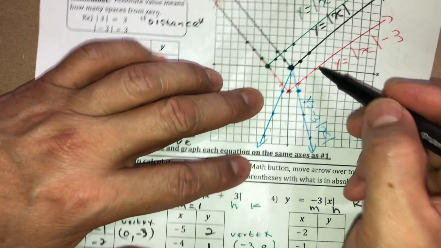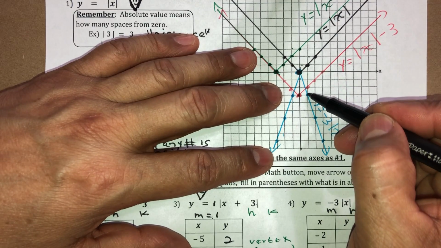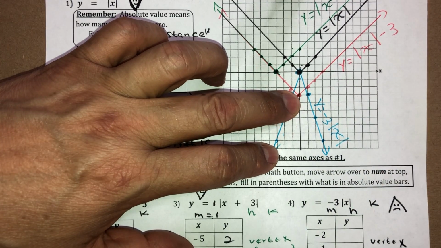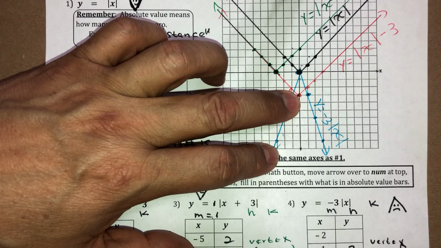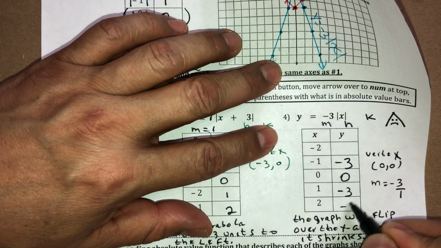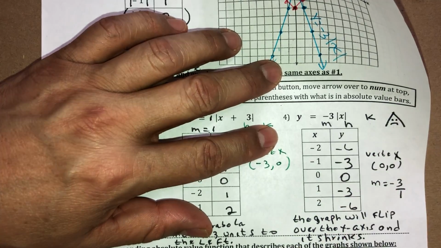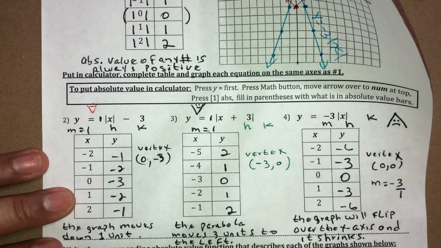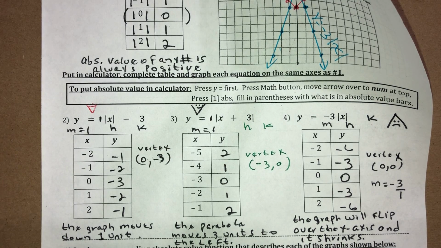When it's +1, y is -3. So -3 here, -3 here. When it's +2, it's -6. So it's -6 here, -6 here. So you can get the points from the table too. All right?